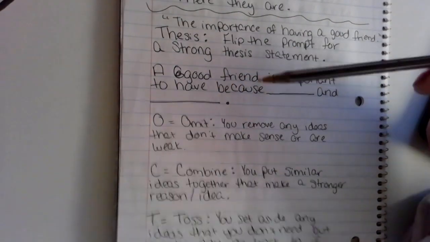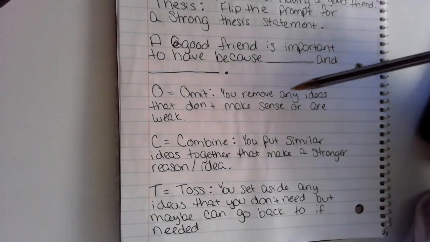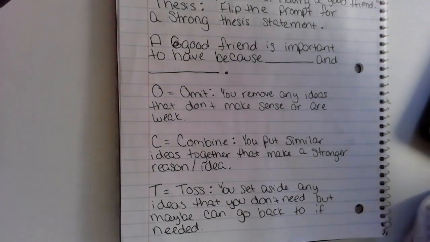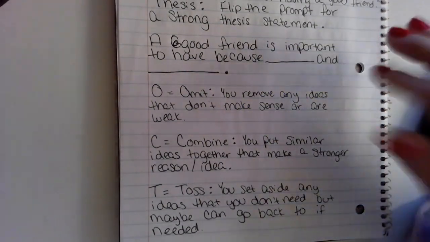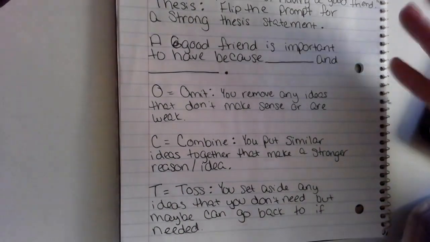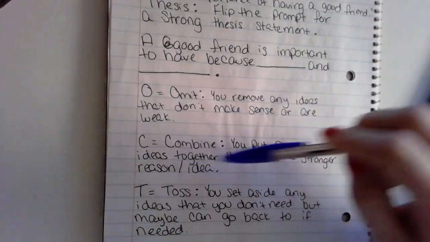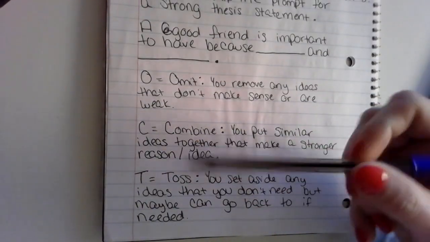Now for the OCTO. O means omit. You can remove any ideas that don't make sense or are weak. After you've listed all your ideas out, scratch off ones that don't make sense or are weak. Weak means you cannot support them with more than 1 sentence. C is combine. You put similar ideas together that make a stronger reason or idea. T is toss.